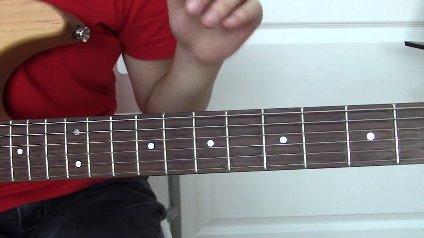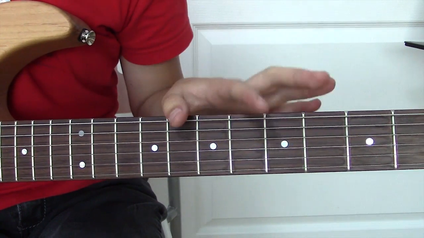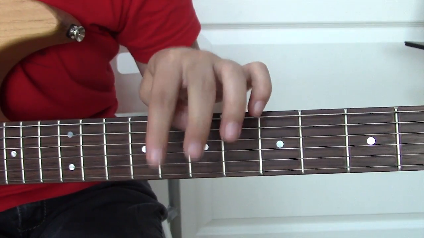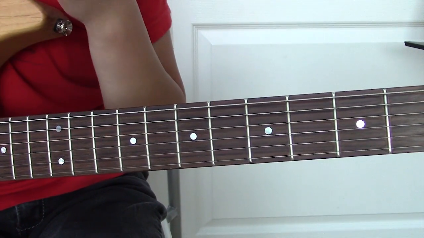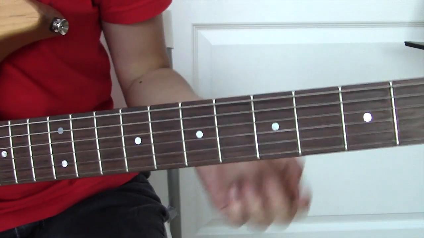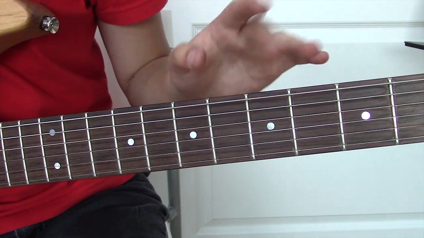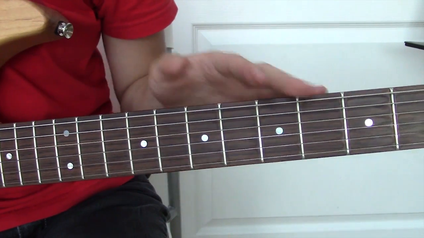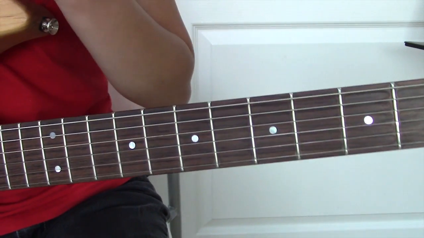I hope I wasn't going too fast for some of you, but I'll also put a tab to this down in the description box, so hopefully it will be a lot clearer. But now I'll go over with you some of the embellishments that he'll add.